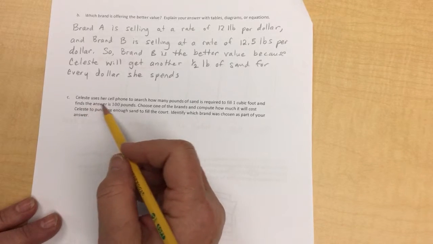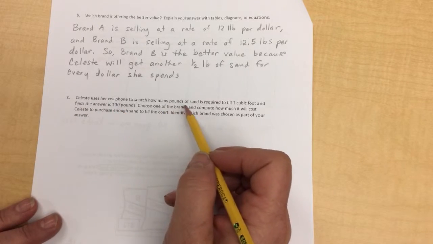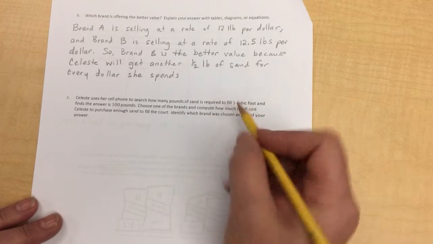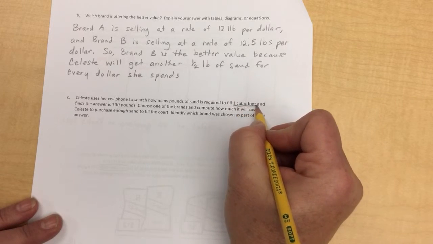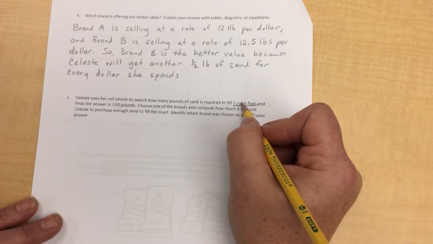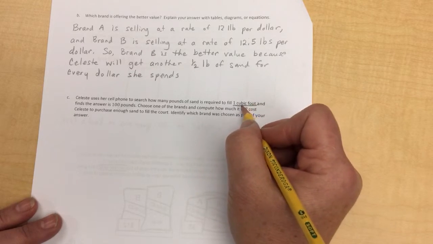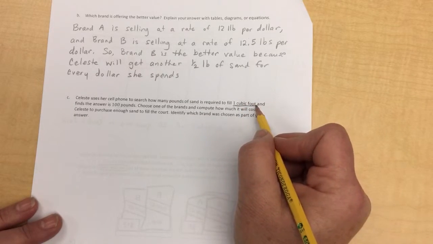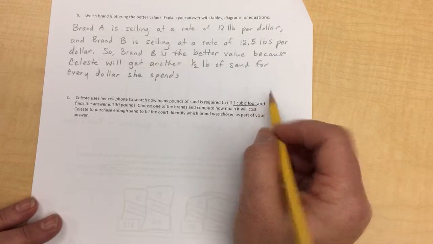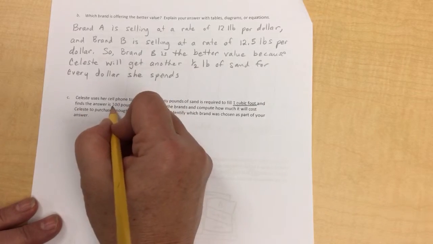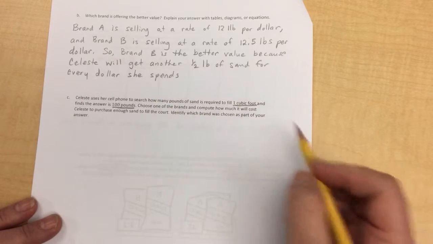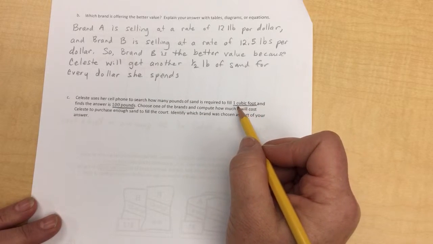So Celeste uses her cell phone to search how many pounds of sand is required to fill 1 cubic foot. When we're dealing with cubic feet, we know we're going up 1, across 2, and we're doing 3 times, so it's cubed. It was going to give us an exponent of 3. And she finds the answer. She's going to need 100 pounds if she's going to fill 1 cubic foot.